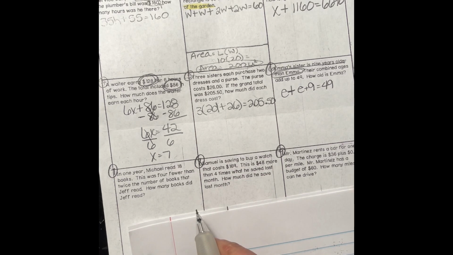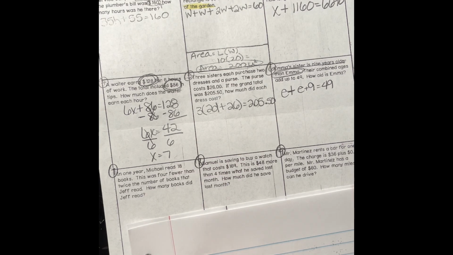That 18 is 4 fewer than twice the number of books Jeff read. So twice the number of books Jeff read minus 4 is going to equal 18.